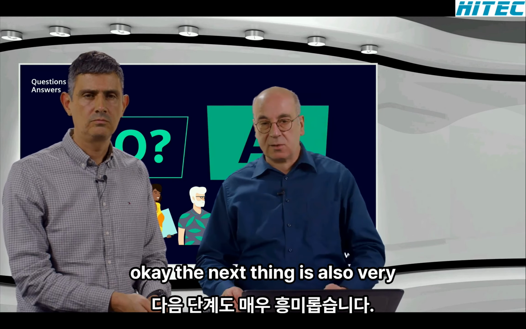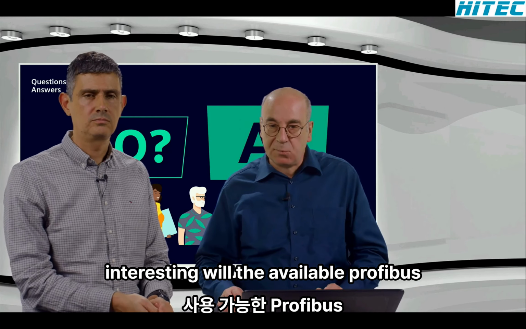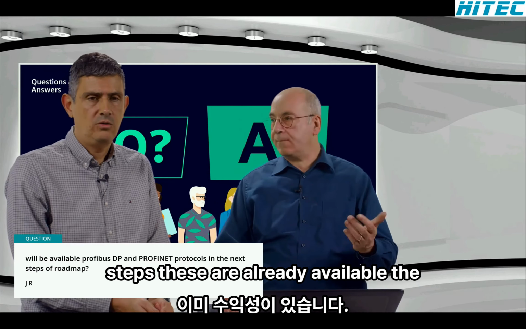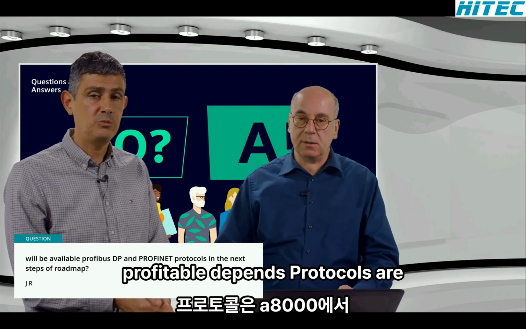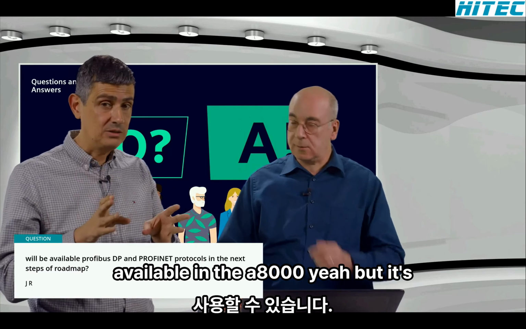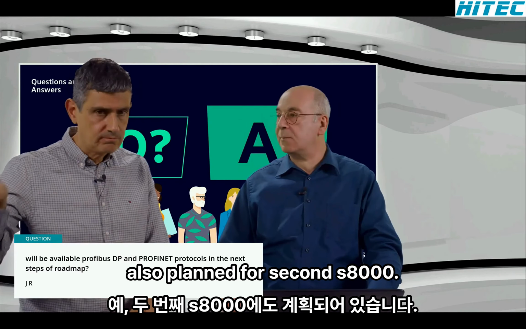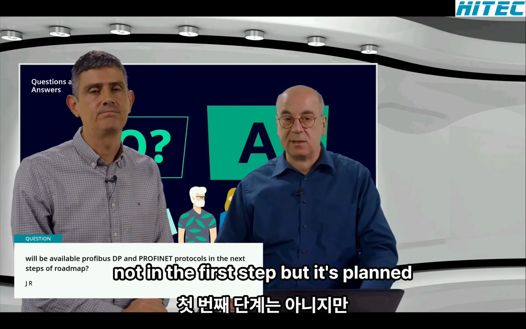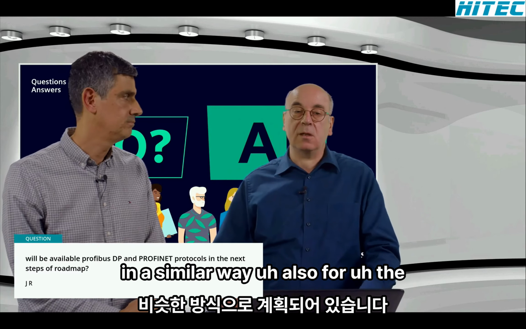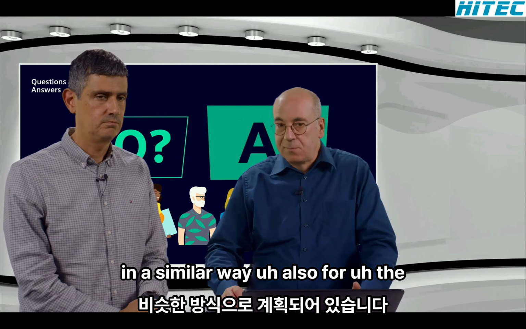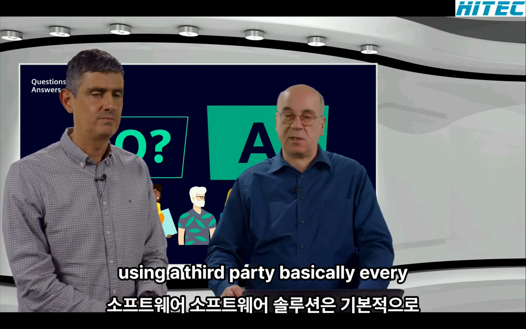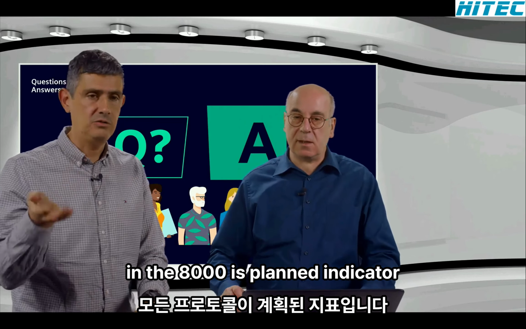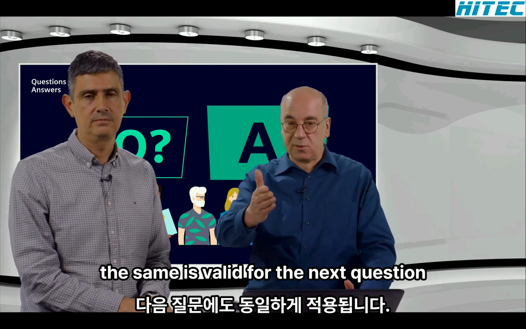Okay, the next thing is also very interesting. Will Profibus TP and Profinet protocols be available in the next steps? These are already available in the A8000. It's also planned for Sicam S8000, but not in this first step. Also for the software solution when you're using a third party. Basically, every protocol that we have now in the A8000 is planned in the future for the S8000. Exactly.